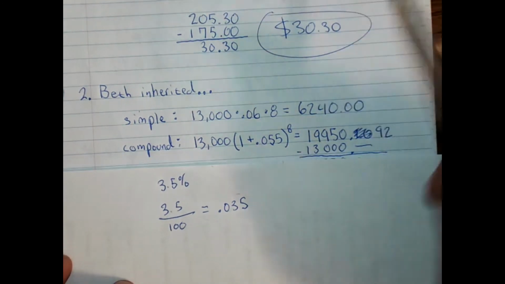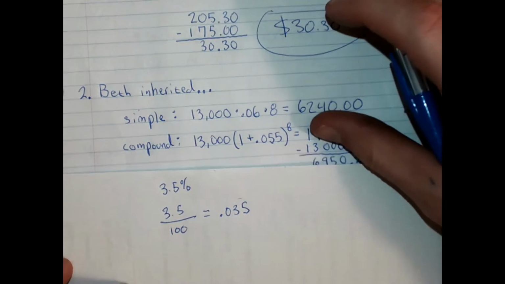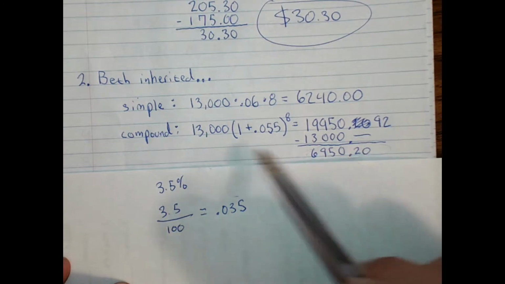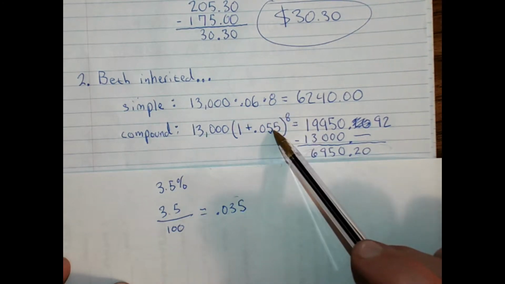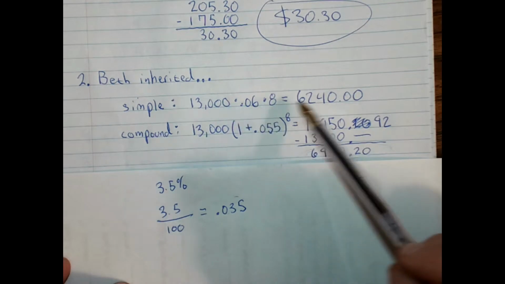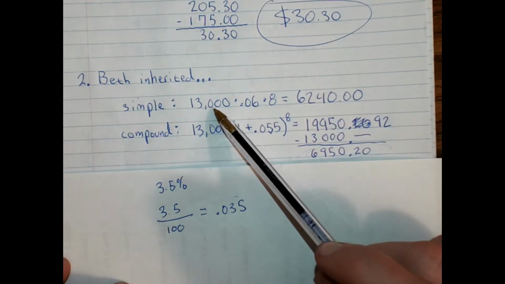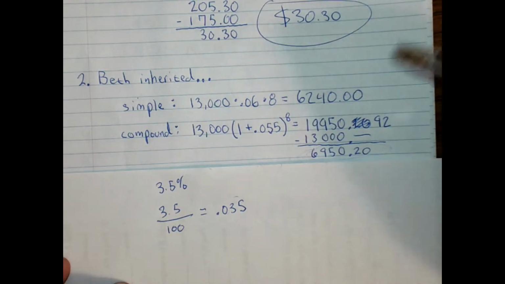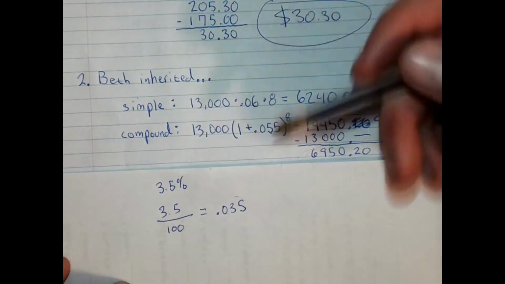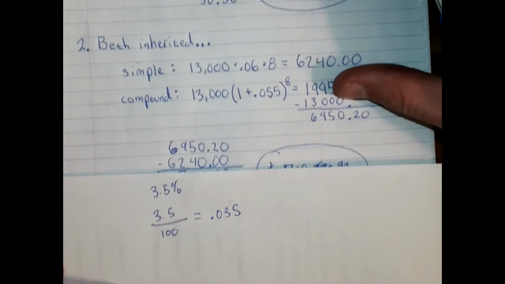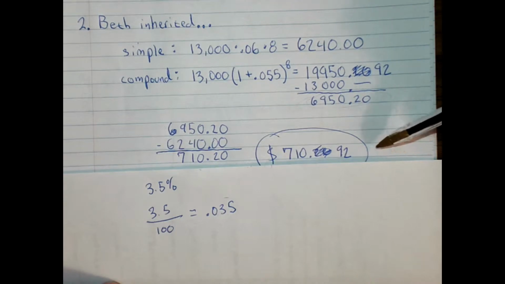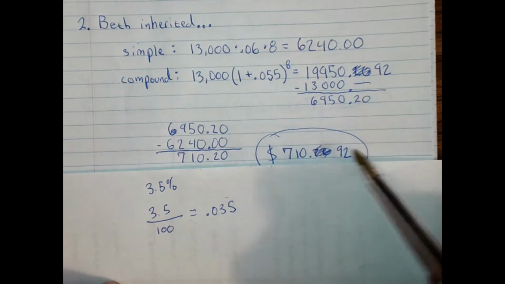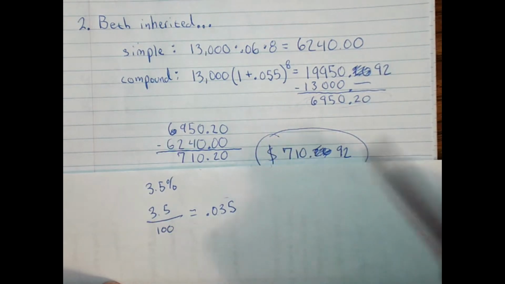So to find the interest, you subtract off the starting amount, and this is how much compound interest you'll earn on $13,000 at 5.5% for 8 years. This is how much simple interest you'll earn on $13,000 at 6% for 8 years. And then you compare these two rates to find how much less or how much more. You just do the subtraction of the two to get $710.92. Sorry about that scribble there, I made a bit of a mistake earlier. It is $710.92.